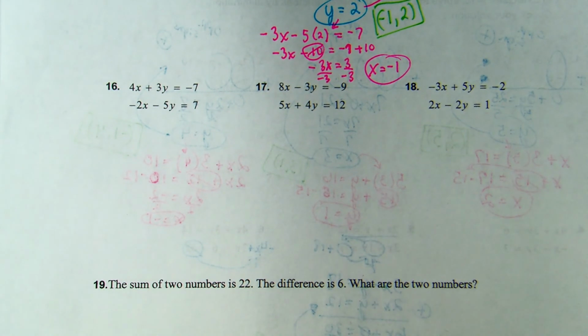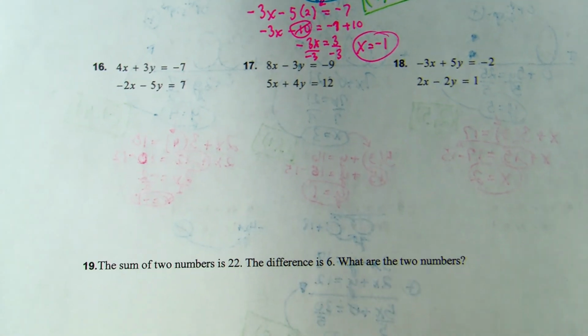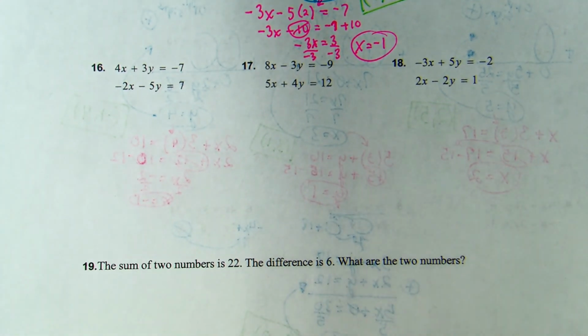So number 16 here is 4x plus 3y equals negative 7, and negative 2x minus 5y equals 7. If we're going to pick one, which variable would be the easiest one to try to match up coefficients?